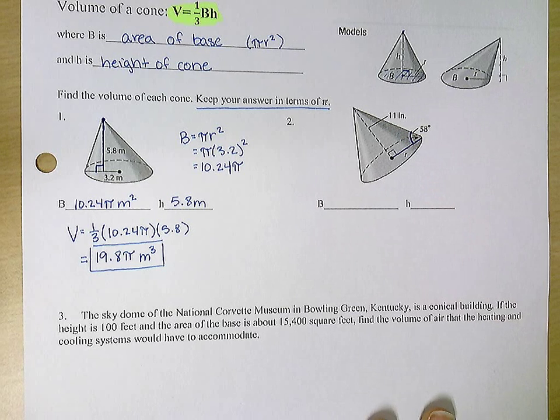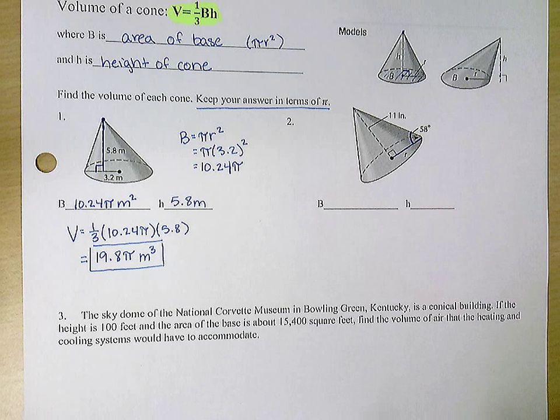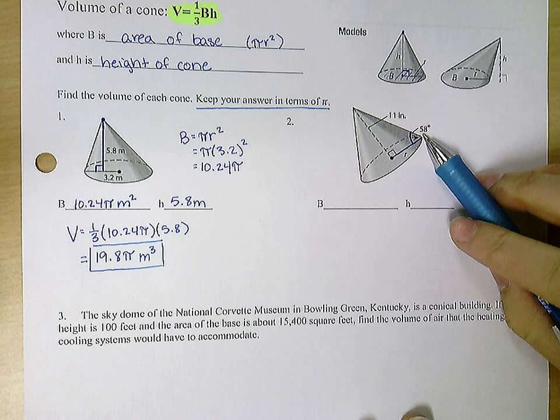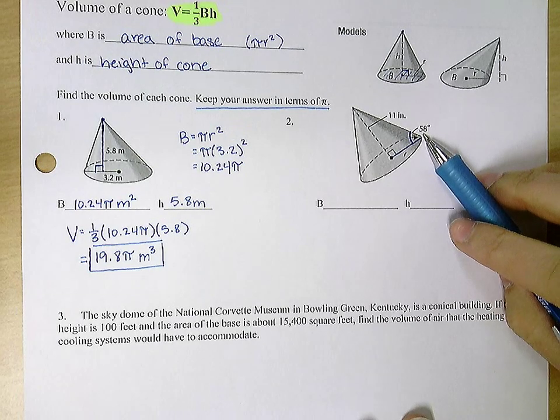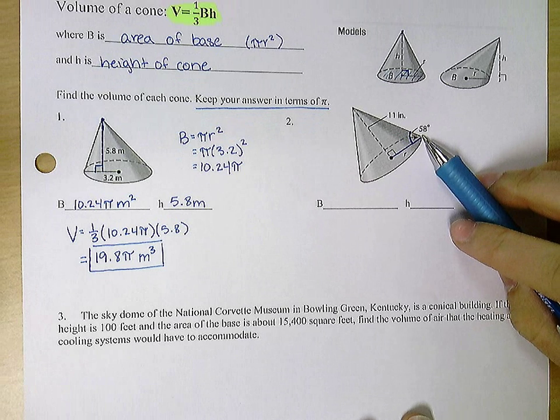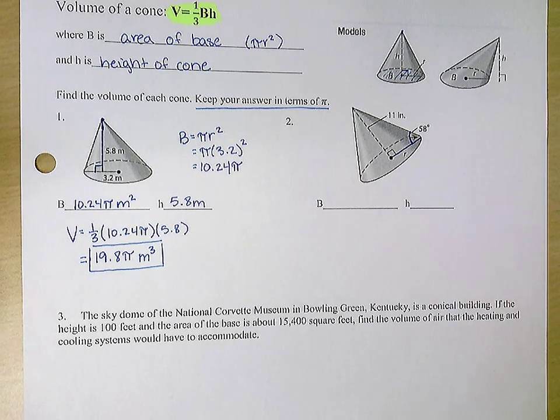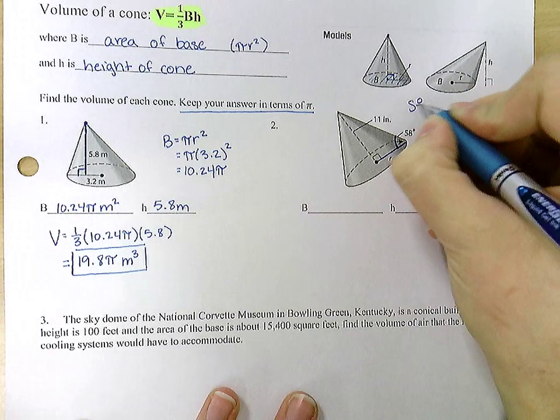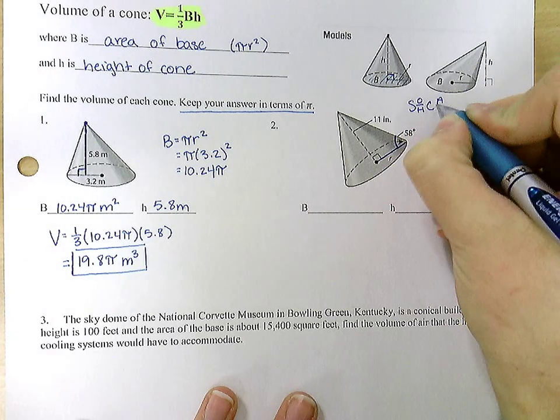I can't use these. 90? No, 45, 45, 90? No. Is that 30, 60, or 45? Close. It's close, but it's not. To use these, it has to specifically be 30, 60, and 90. So what you can use is SOHCAHTOA.